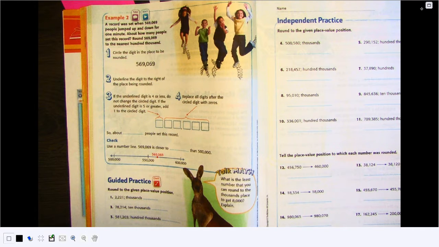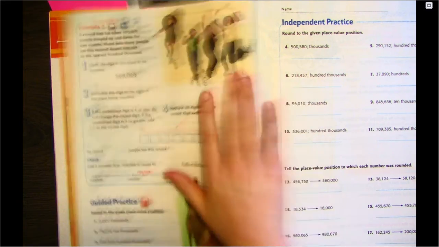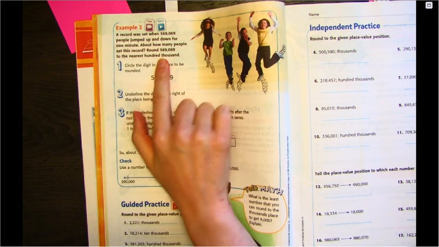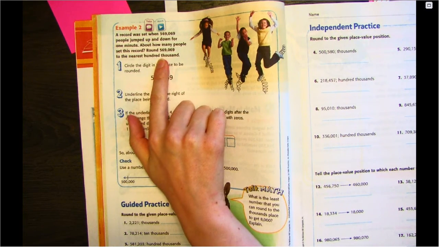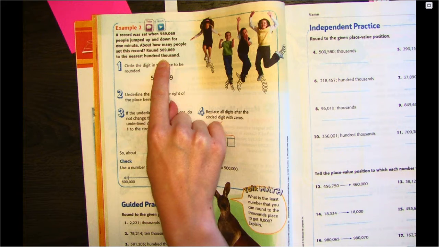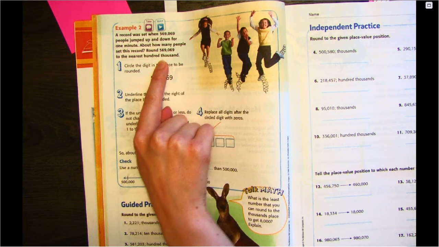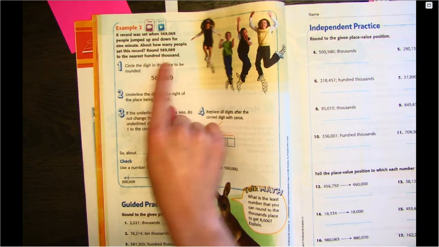Today we are going to review how to round numbers. So in this example, a record was set when 569,069 people jumped up and down for 1 minute. About how many people set this record? Round 569,069 to the nearest 100,000.